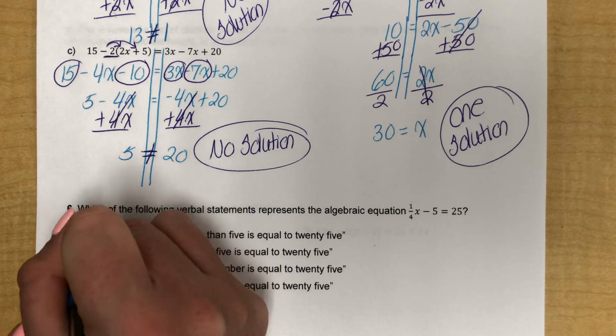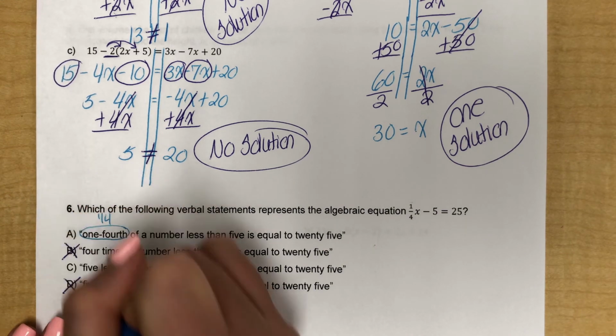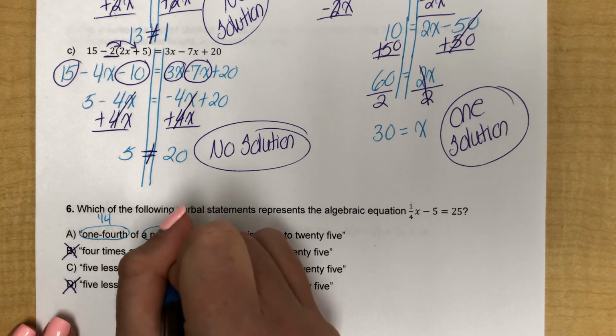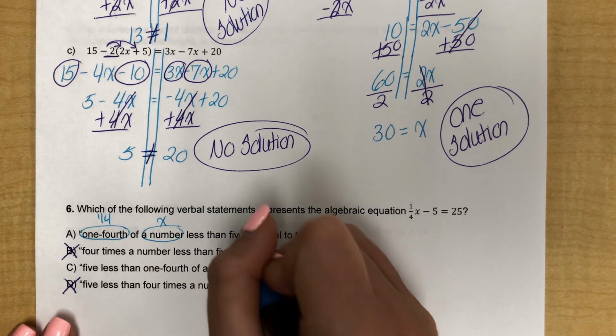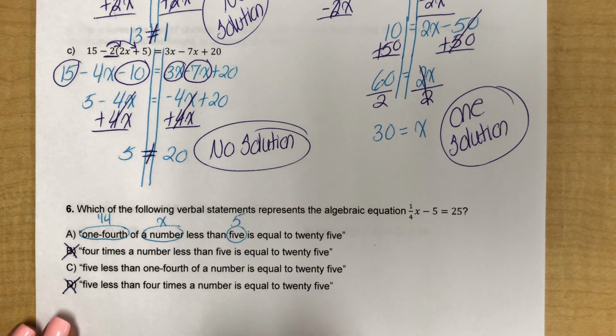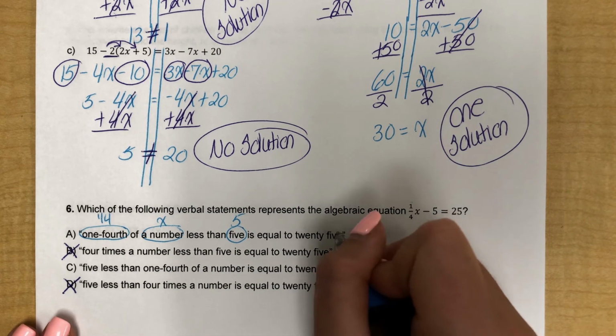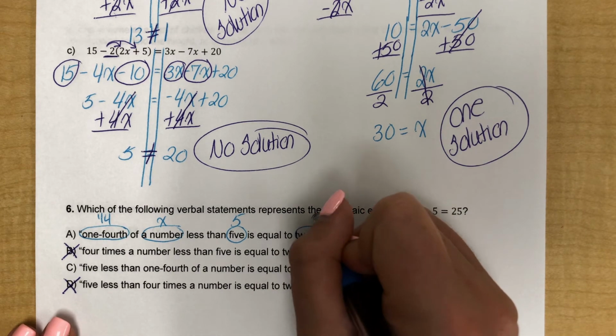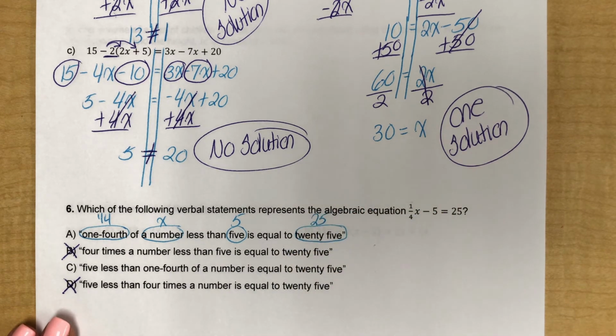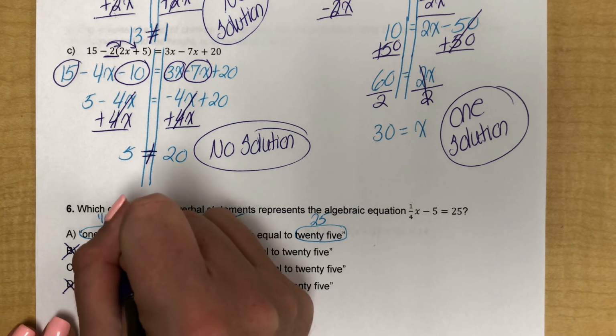So I'm going to circle my numbers. We got 1/4 of a number. It's less than 5, right, is equal to 25. All right, so that's all my numbers. Now let me go back and look for my math action words, those important words. 1/4 of a number.